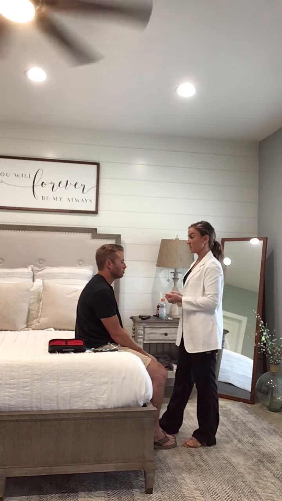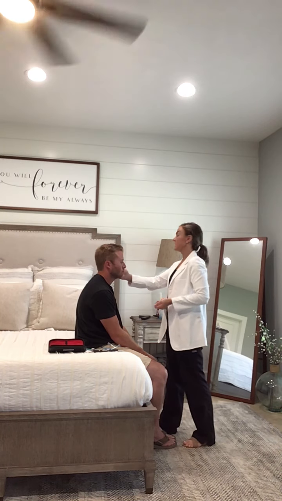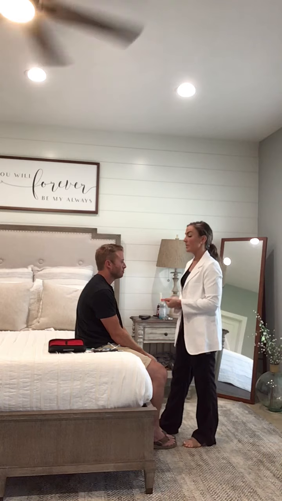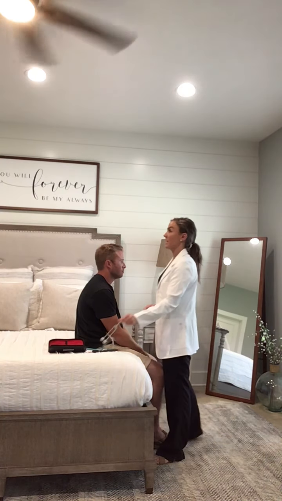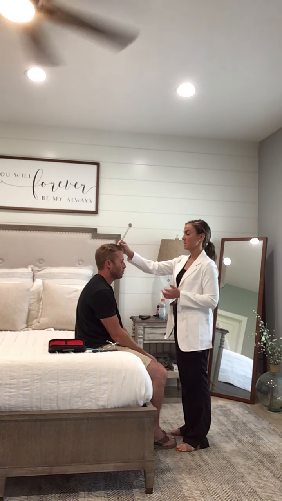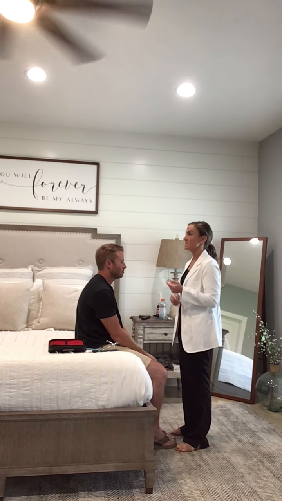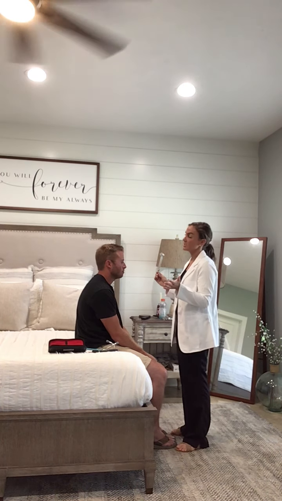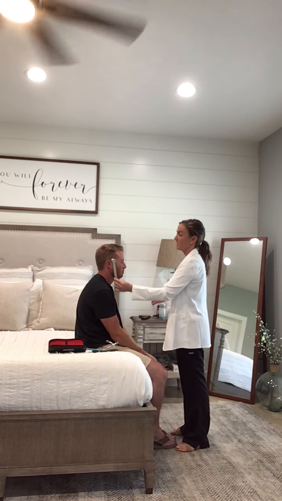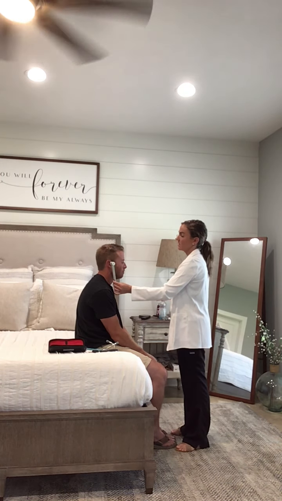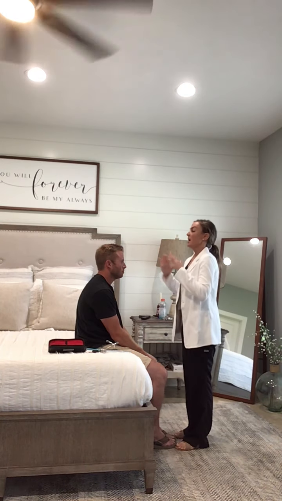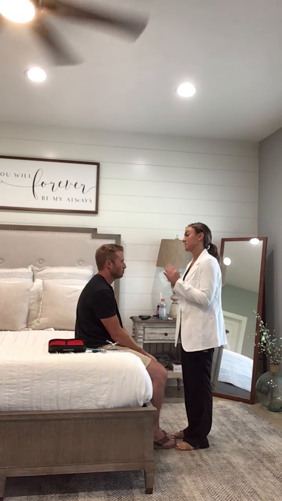Then I'll do the whisper test, so just tell me what you hear. 1, 2, 3, 4. Good. Then I will do the Weber test, assessing for lateralization, so tell me which ear you hear it in. Both. Good. Then I'll do the Rinne test and tell me when you no longer hear the vibration in your ear. Okay. All right.